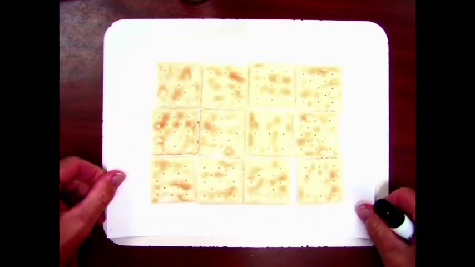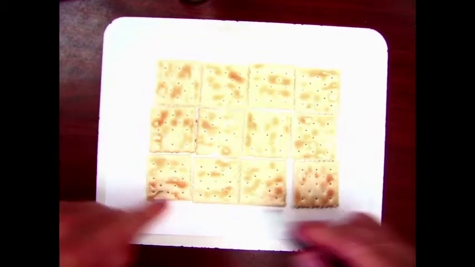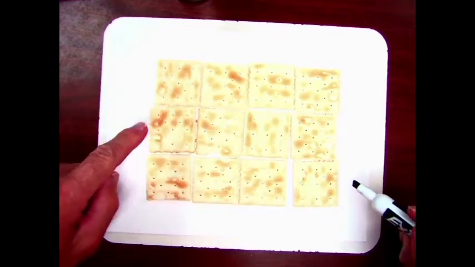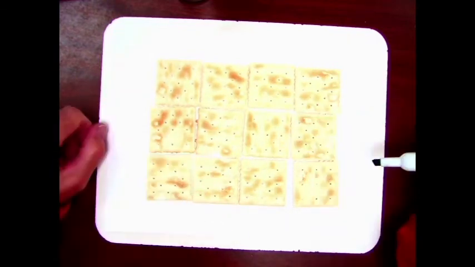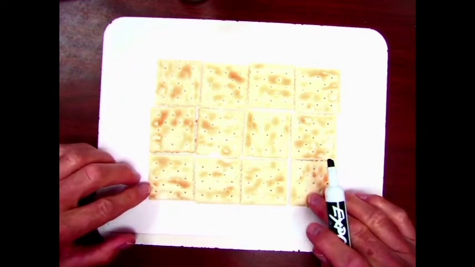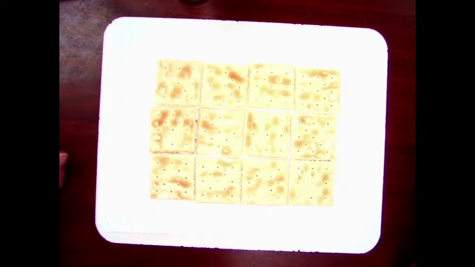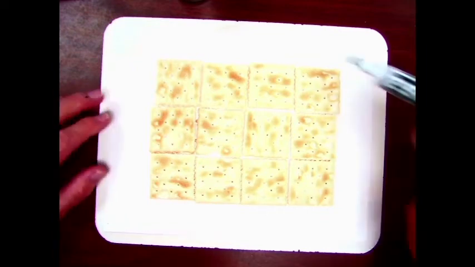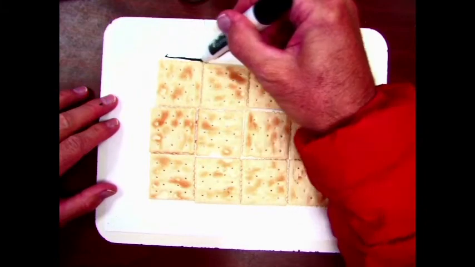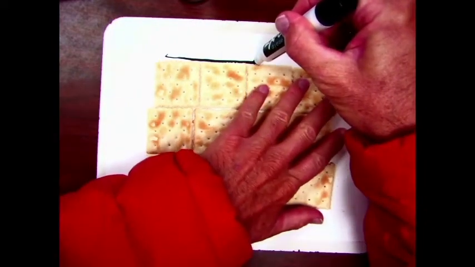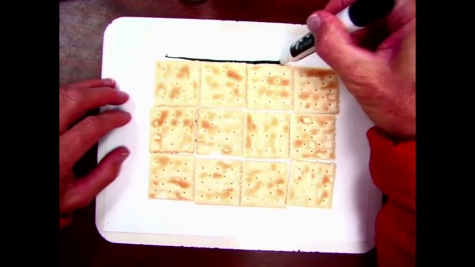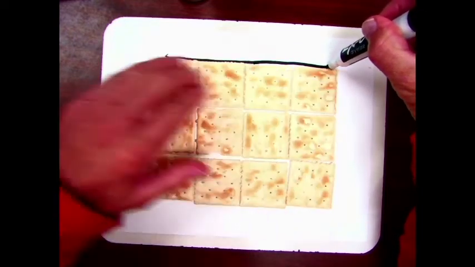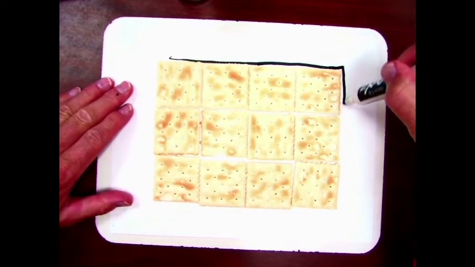Now, we had our crackers yesterday, and we determined there's 12 crackers. 3 rows and 4 columns make up 12 crackers. But we can do the same. We can find the perimeter of this arrangement as easy as we found the perimeter for our Rice Krispie treats, our juice can. We're just going to draw a line as best I can without moving my crackers. I'm trying to be as accurate as possible. Well, not easy.